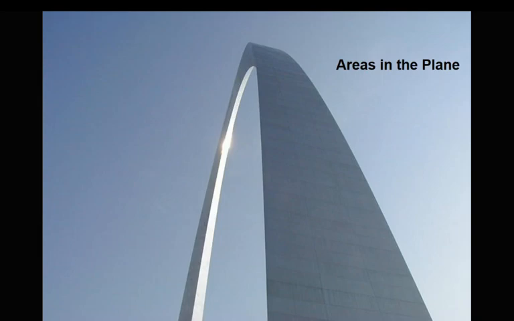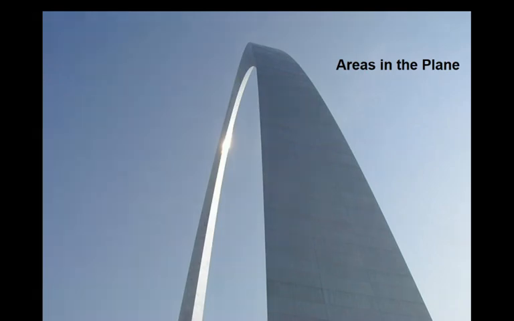Okay, so we've been doing integrals for a while. So today we're going to be talking about area between curves. So we've done area under the curve, which is basically the area between a function and the x-axis. But now we're going to talk about how do I find the area between two functions.